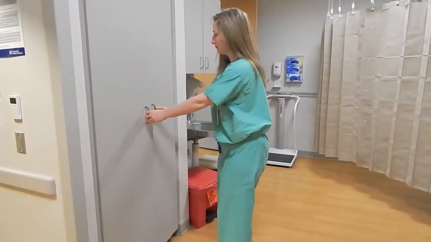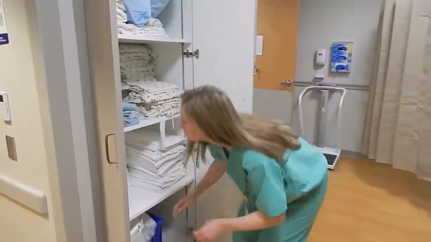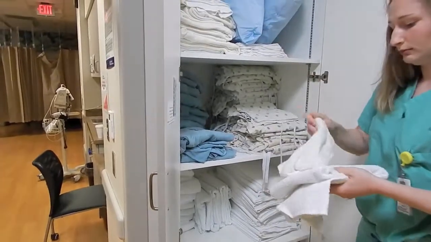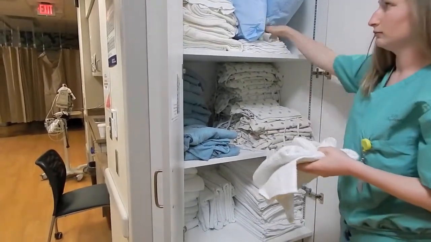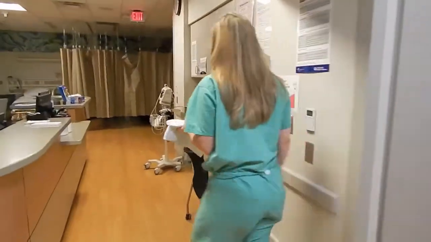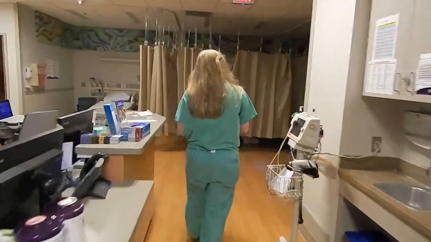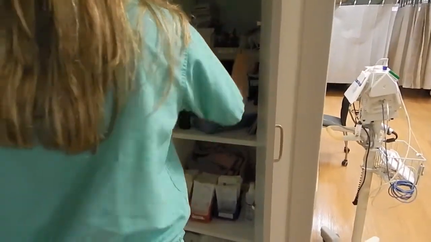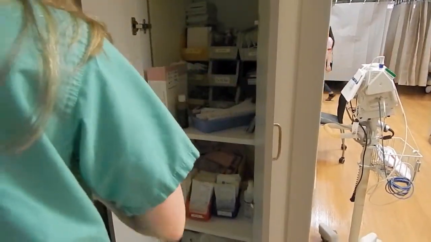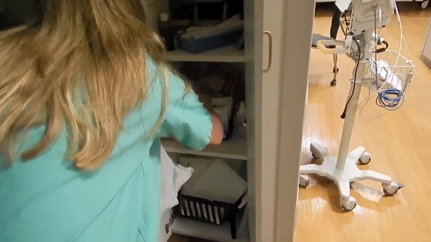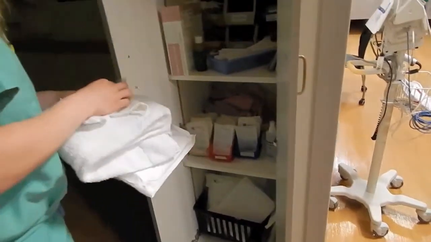You can help your resident or nurse midwife by grabbing supplies for your exam. In this cabinet, you can get your towel for your ultrasound, and on the other side, we have supplies for pelvic exam. You'll want to grab swabs to check for infection, gloves for a sterile exam, and a pelvic exam tray to do your speculum exam. You'll be expected to do the pelvic exams, and you'll be taught how to do ultrasounds.